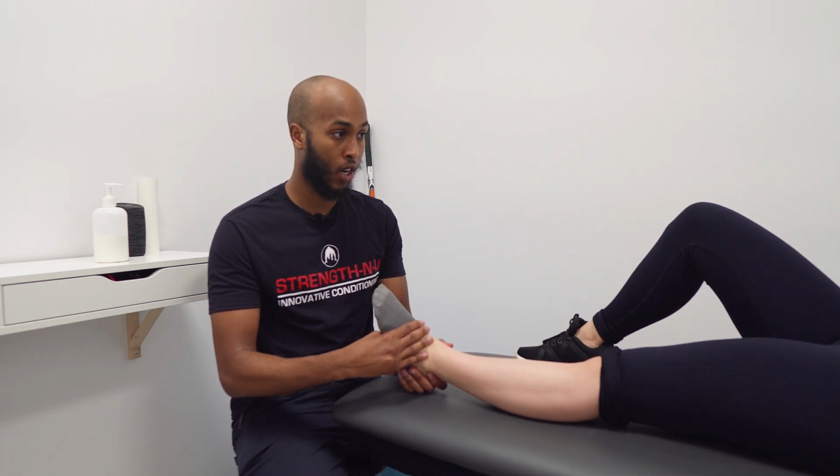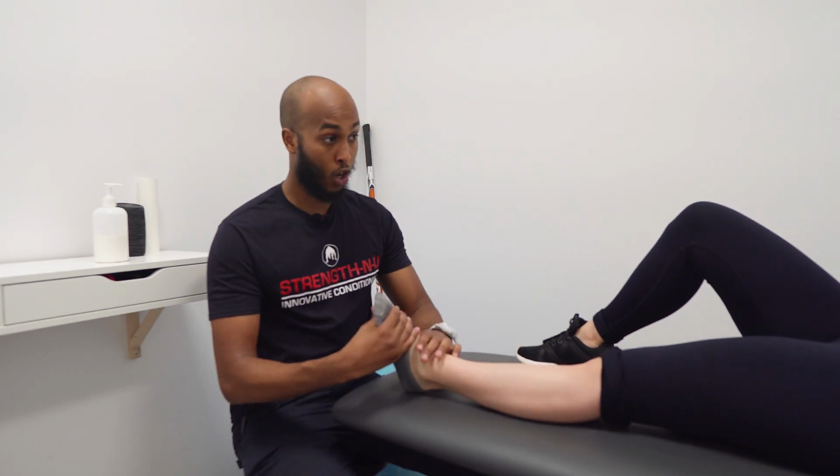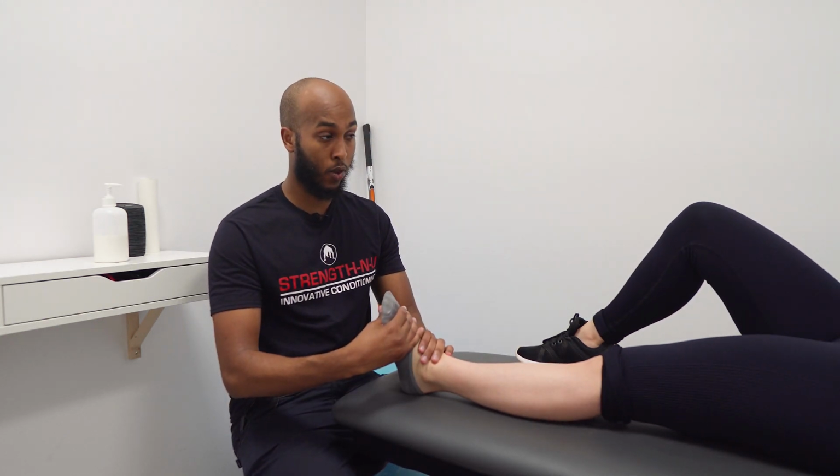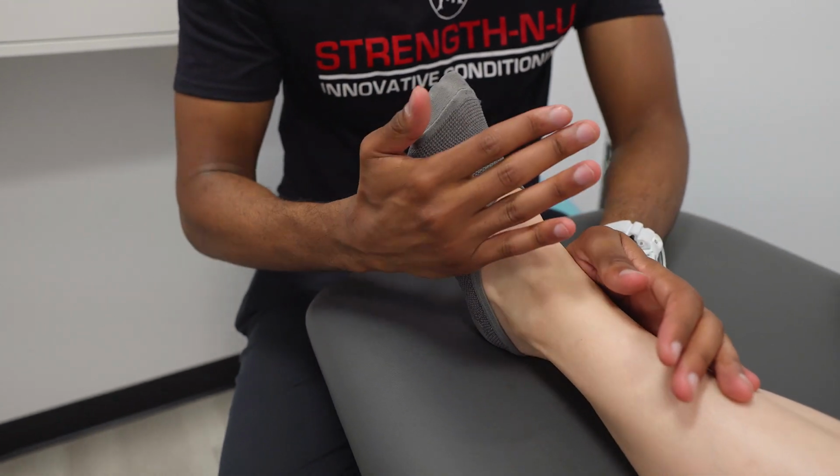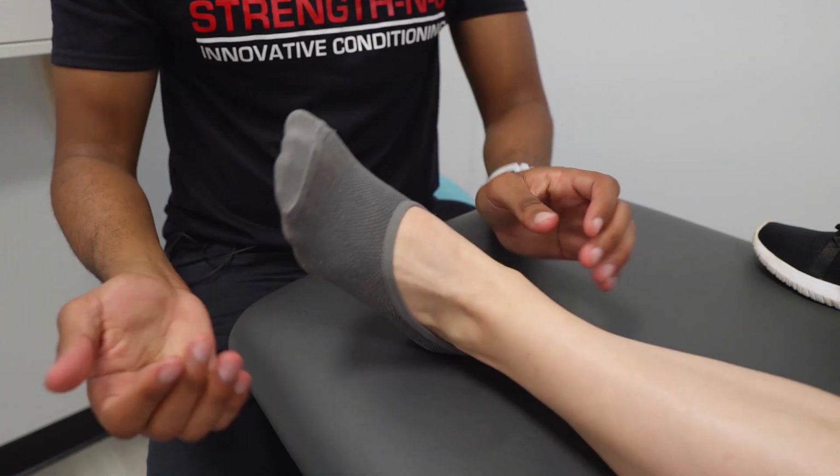So you're just gonna hold here, and I'm gonna push. You're gonna hold this position for 5 seconds, don't let me move you. And as we can see, this doesn't cause her any pain, and it's very strong. So now we're gonna start the treatment.